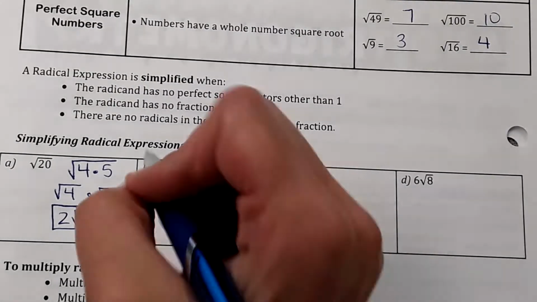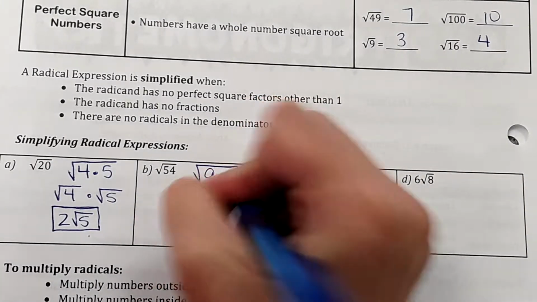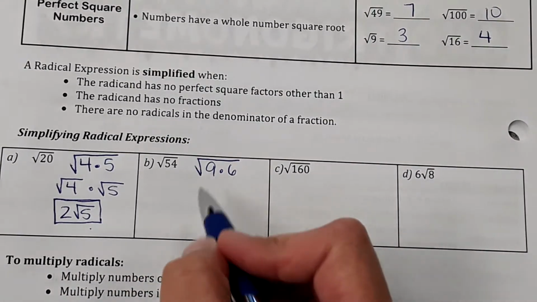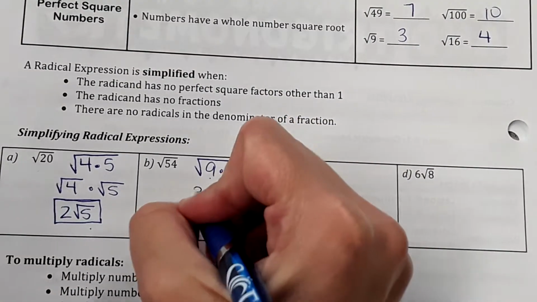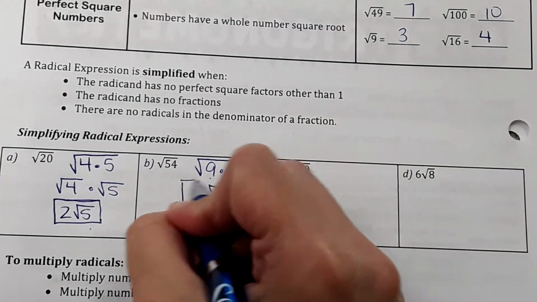For B, splitting up 54, might do 9 times 6. And I'm going to start taking out the written steps. Square root of 9 is 3. So then we just have 3 square root of 6. And you're done.